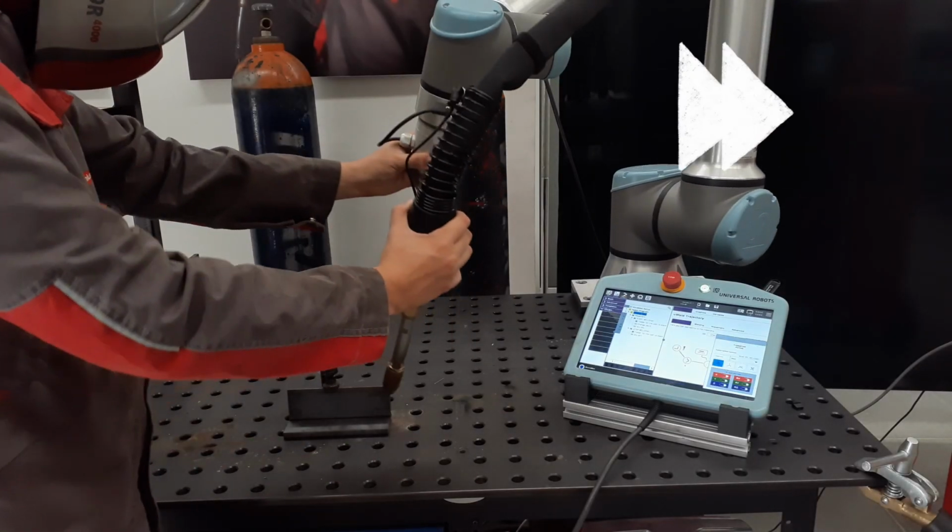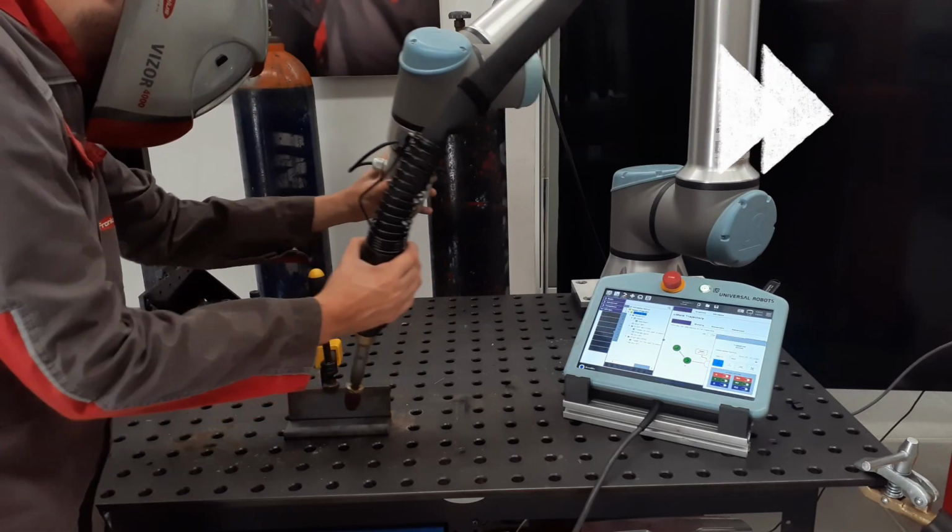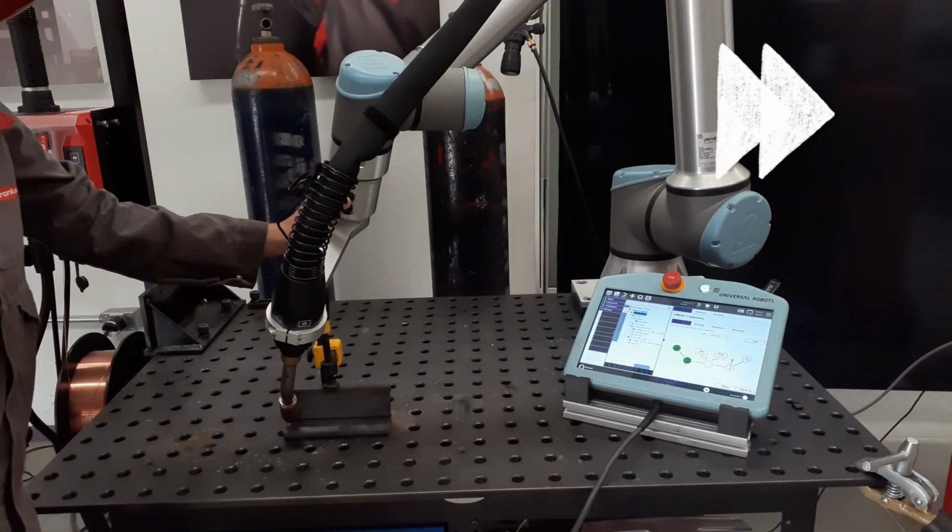We'll start by teaching the welding trajectory for the initial pass. It's recommended to teach it so that the welding wire points to the weld route.